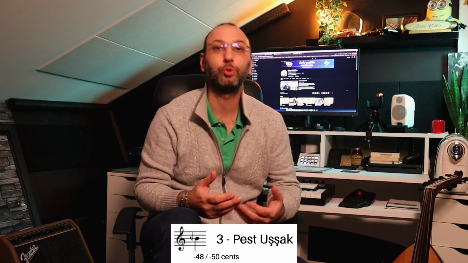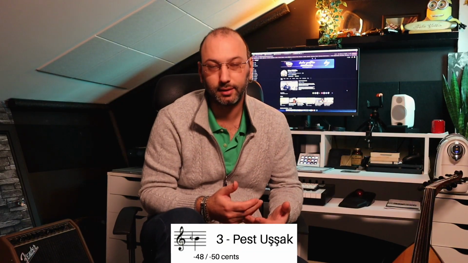3 comma B flat is called pest uşak or lower uşak fret. We mostly play that note in a very unique melody, again in uşak makam, but sometimes we use this melody in other makams when the makam needs it.